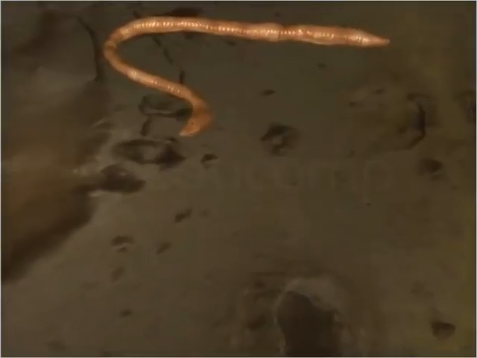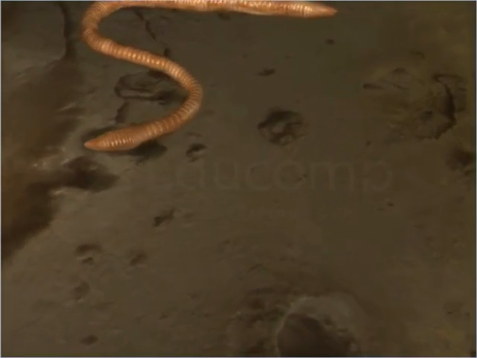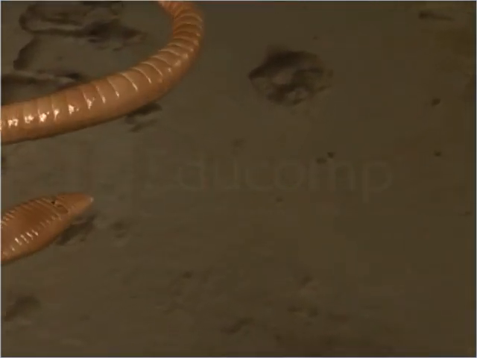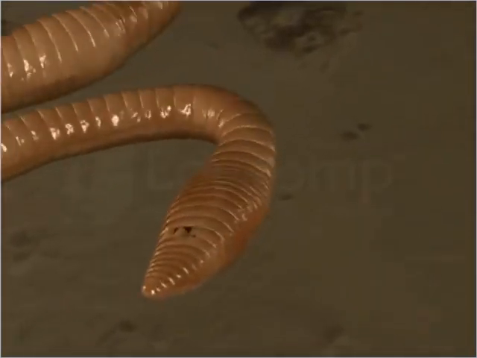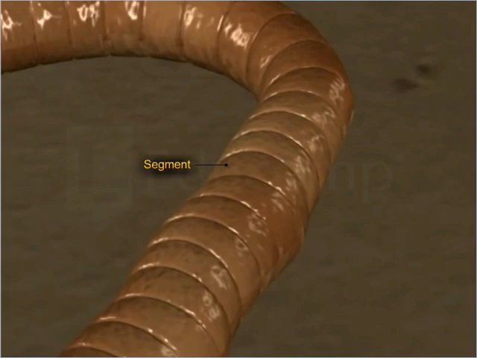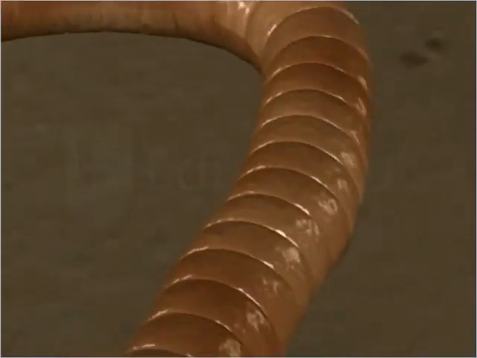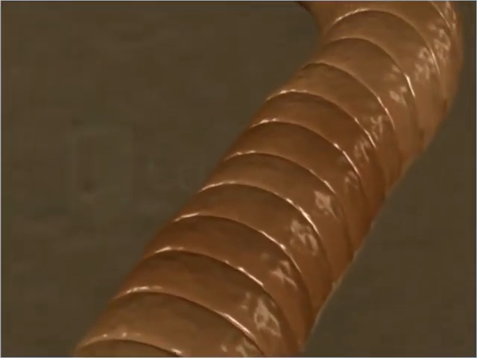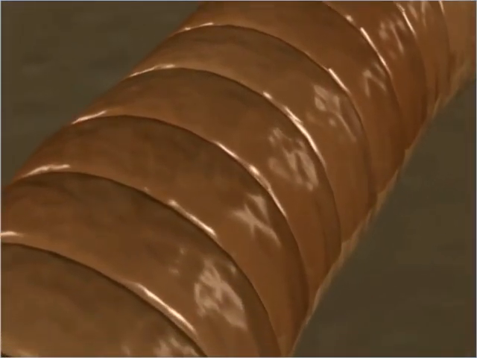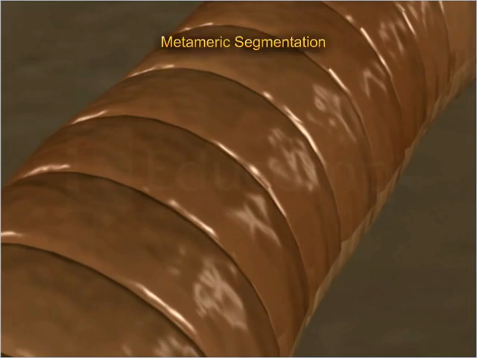The body of an earthworm is characterized by the presence of a linear series of cylindrical segments that show repetition of tissues and organs. Externally, these segments appear distinct due to the presence of grooves, and internally they appear distinct due to the presence of septa. As each external segment in earthworms corresponds with an internal segment, earthworms are said to exhibit metameric segmentation.